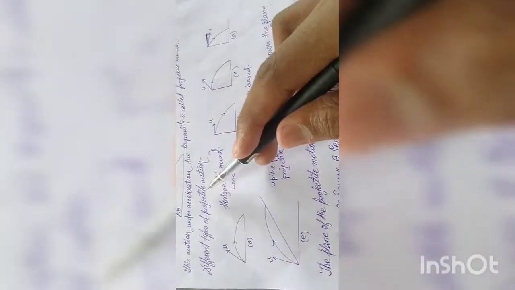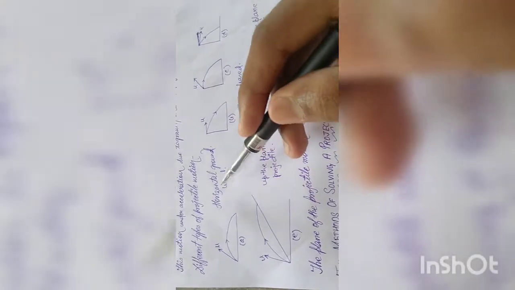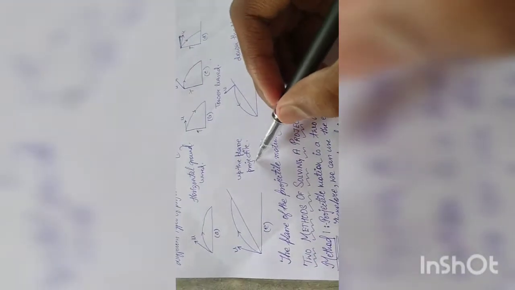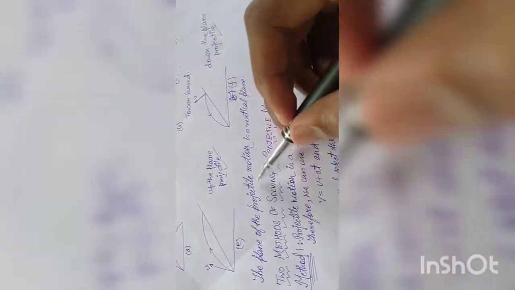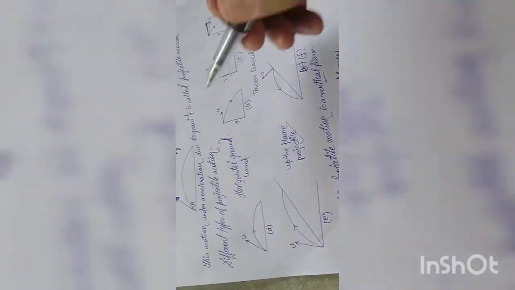Here are the different types of projectile motion. The first one is horizontal ground. Then there are tower-based problems, where this is the tower and we fire something from it and projectile motion happens. Here is the up-the-plane projectile and here is the down-the-plane projectile. The plane of projectile motion is a vertical plane. We'll be discussing every one of these types.